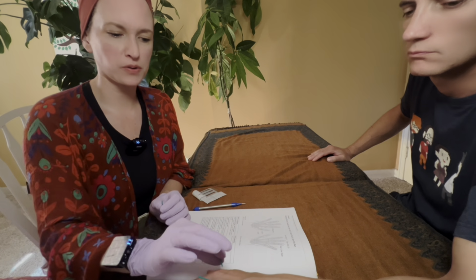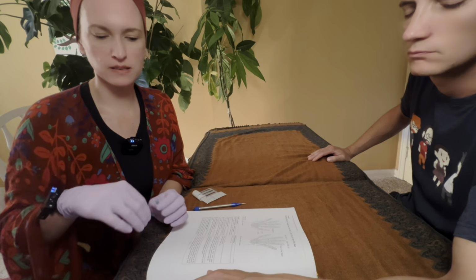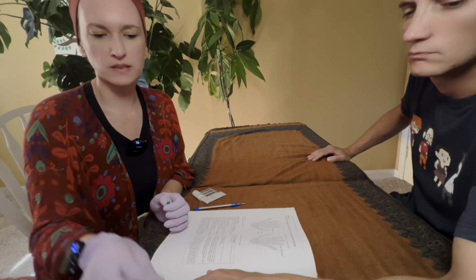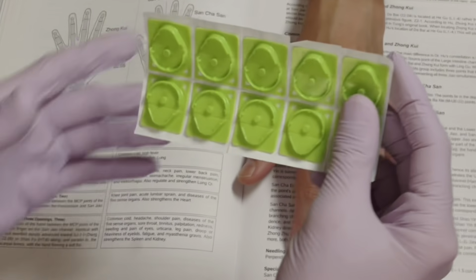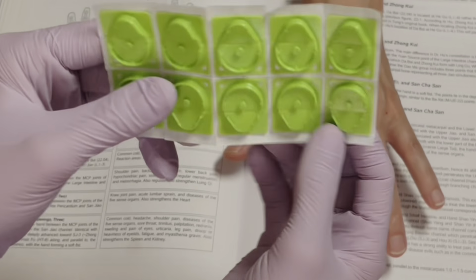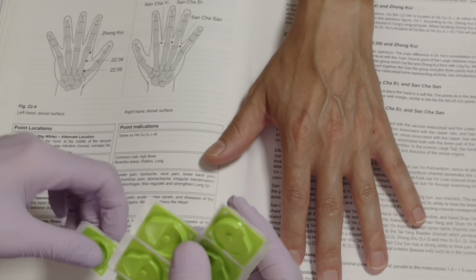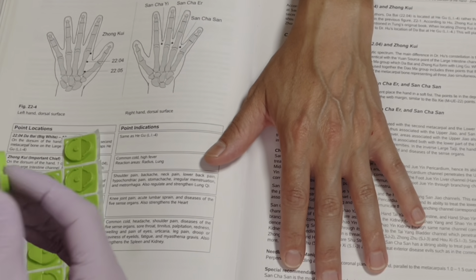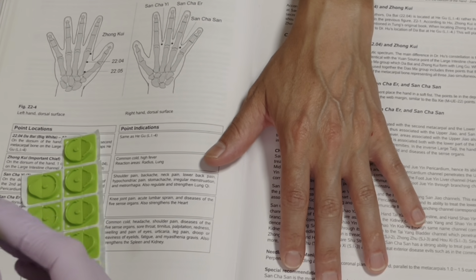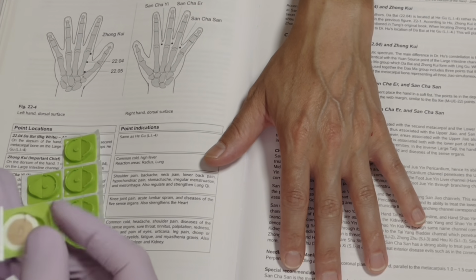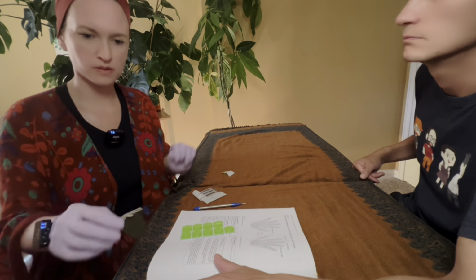What I'm going to do is pull these, and then we're going to send Tom home with a few semi-permanent hand needles. These are little teeny tiny plasters that you can keep on your hand for probably the rest of the evening, and I would pull them off if they bother you. First, I'm just going to swab them one more time.